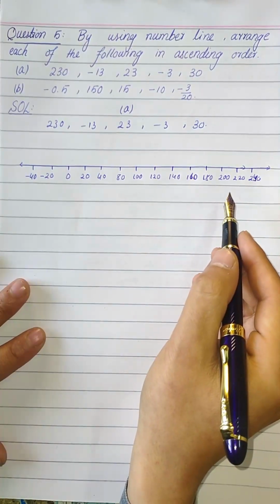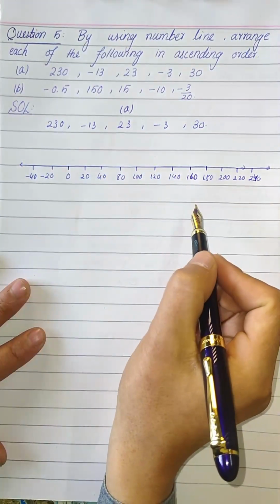So we have this number line and now we just have to mention these values on this number line.